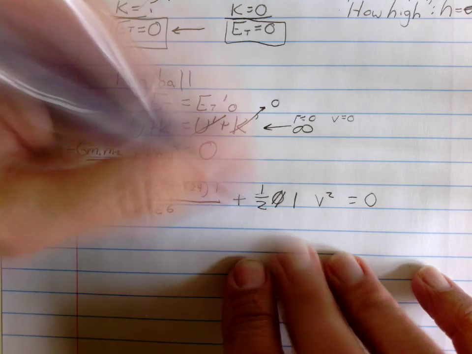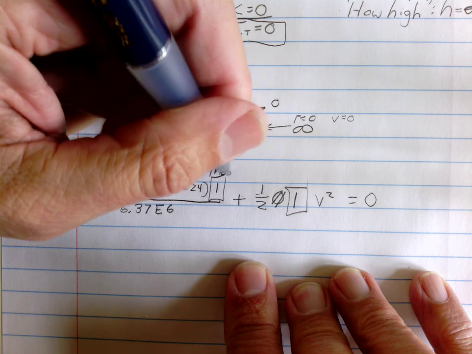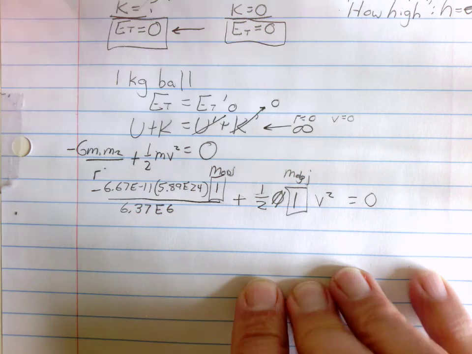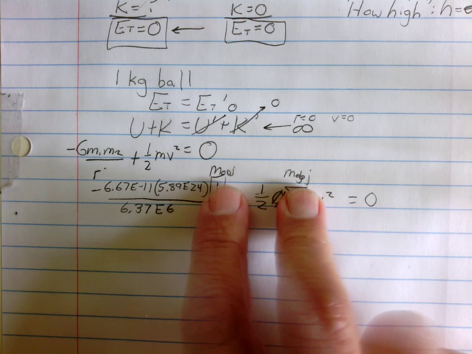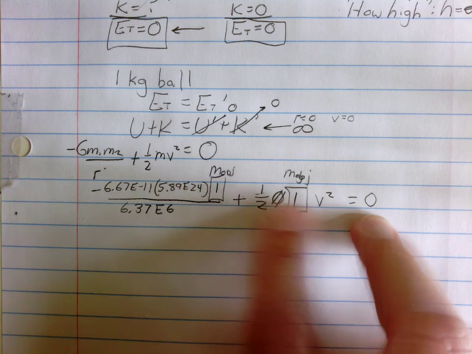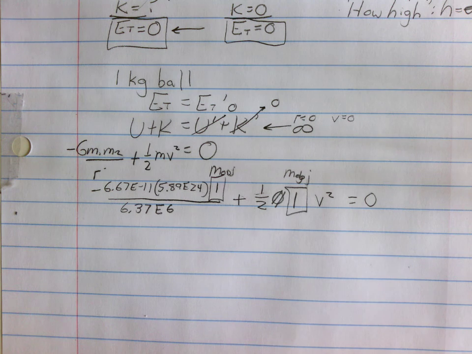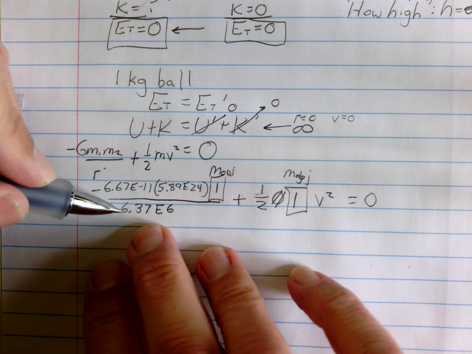Notice, by the way, this mass of the object is going to cancel out. I had it as 1, but we could cancel out the mass of the object by dividing both sides by it. So this velocity doesn't depend on the mass of the object. It only depends on the planet and how far away you start from the planet. We're going to start out at the Earth's surface.